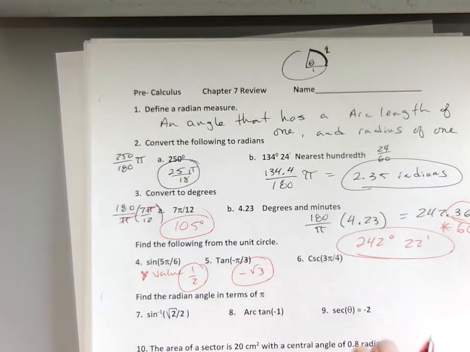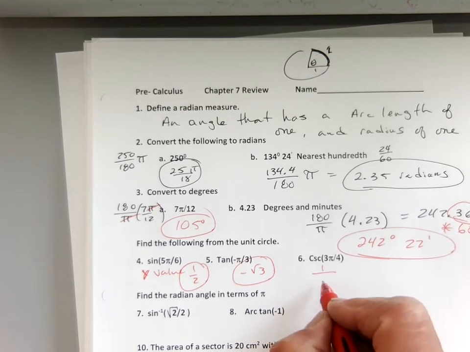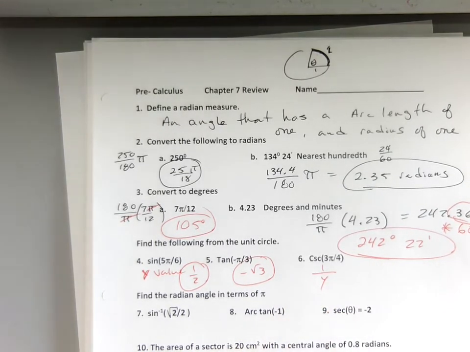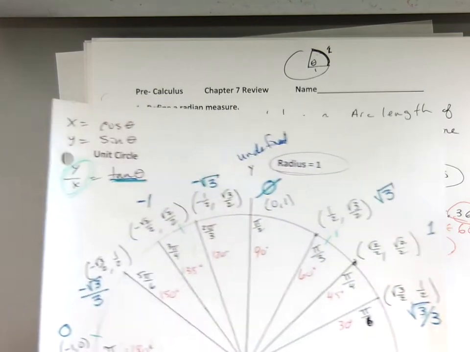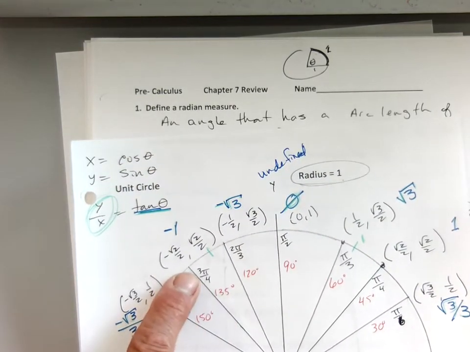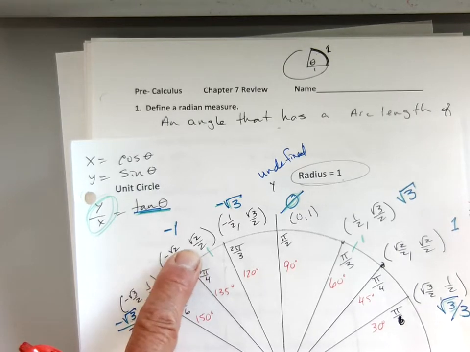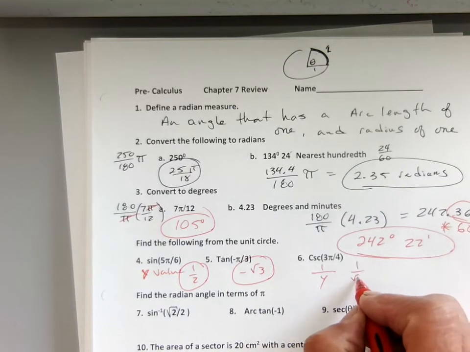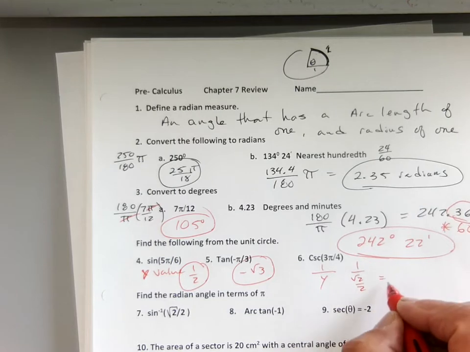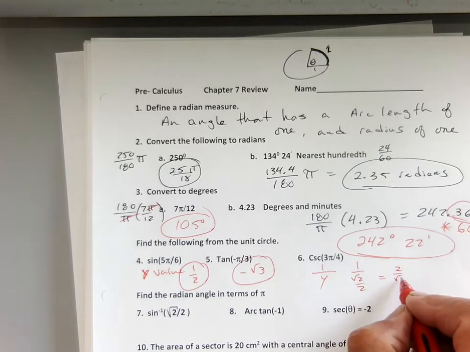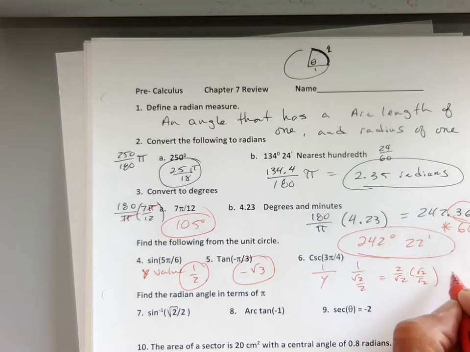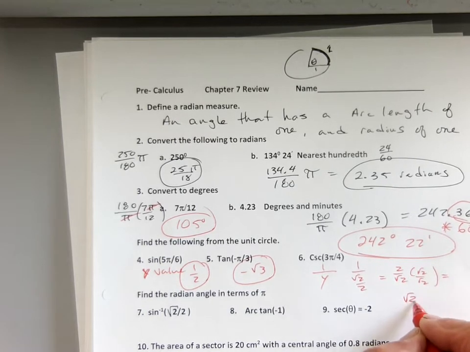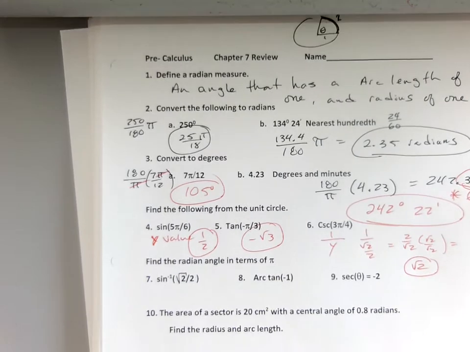Cosecant is 1 over the y value, because cosecant is not in the unit circle, but sine is. So cosecant of 3 pi 4ths is 1 over the y value, which is 1 over square root of 2 over 2, and that will rationalize to 2 over the square root of 2, multiplied by the square root of 2 over square root of 2. I get 2 square root of 2 over 2, or basically I just get the square root of 2.